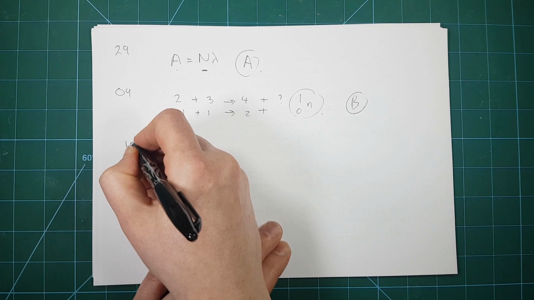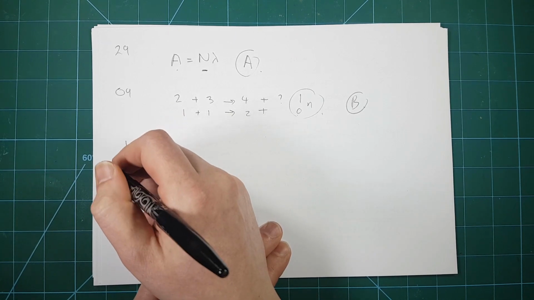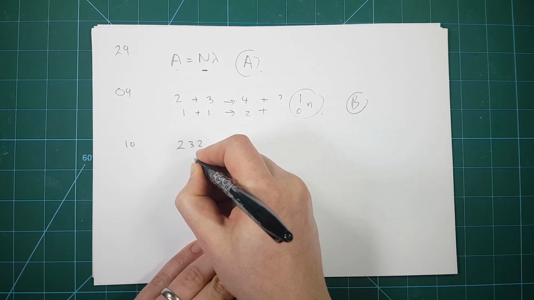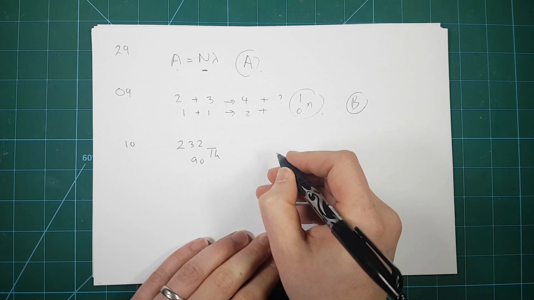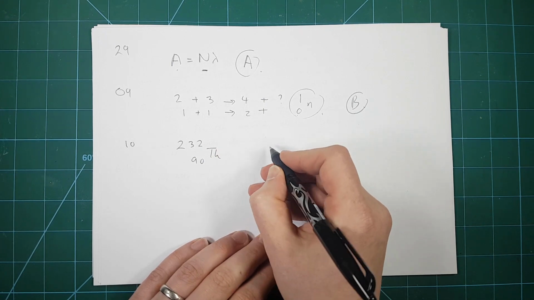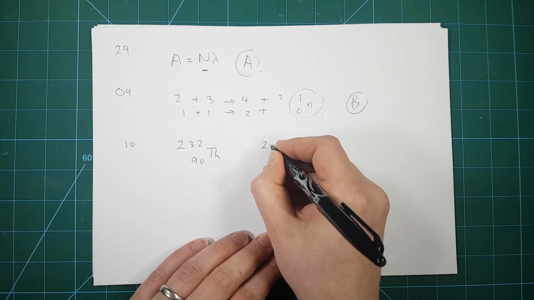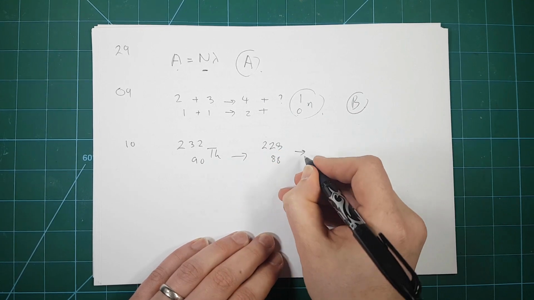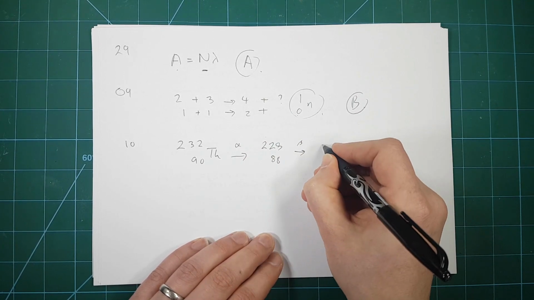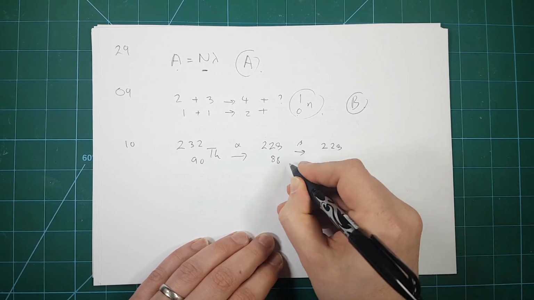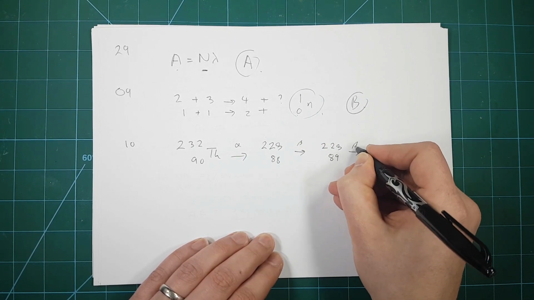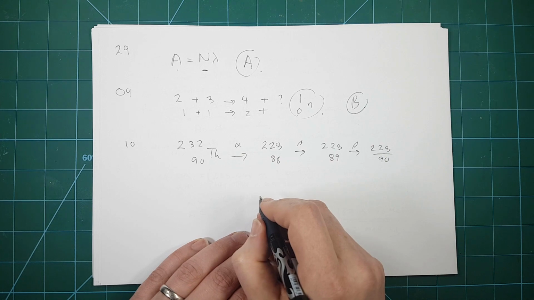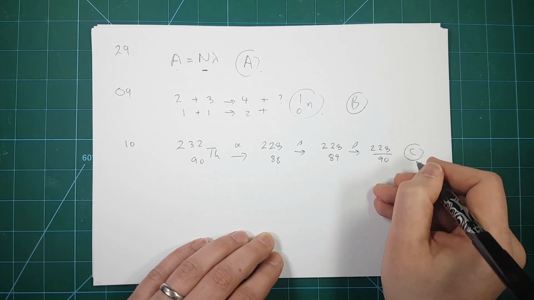Next one, question 10 from the same paper. You've got thorium 232, and it's 90 there. So it's 1 alpha and 2 betas. The alpha will make it 228 and 88. Then a beta will not change the top number, but increase this. And then another beta will not change the top number, but increase that. So that must be one of the options. Let's see, option C.